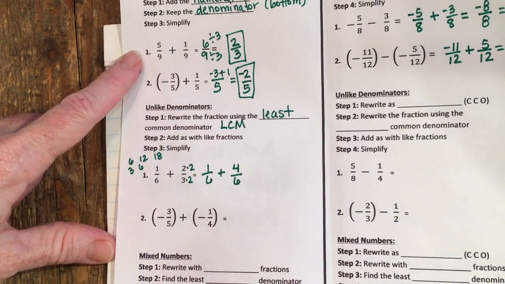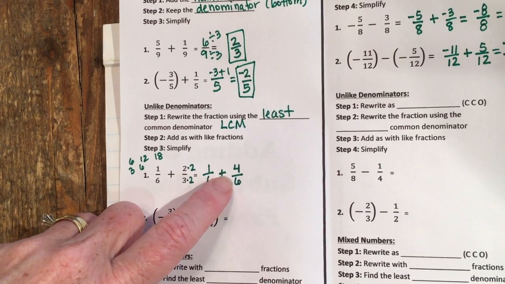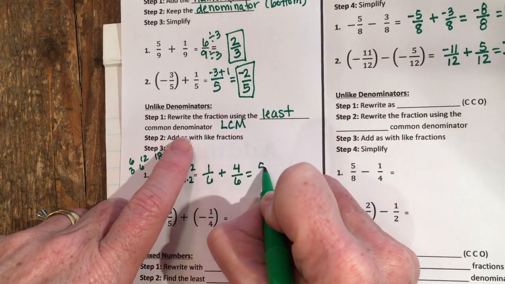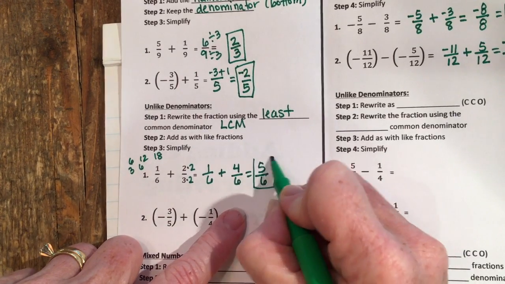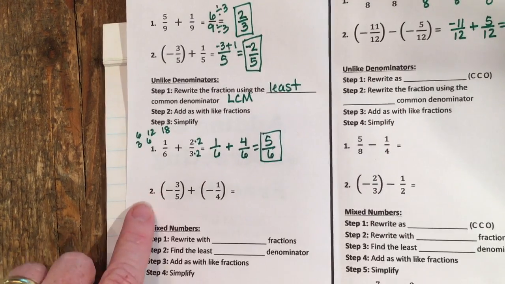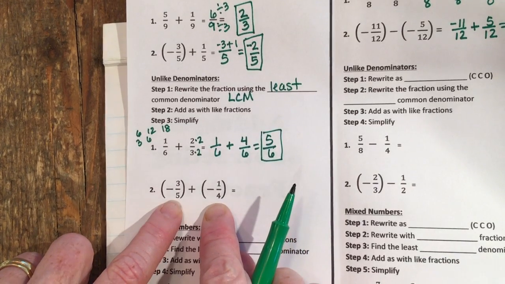And I'm back to what I did before. Add the top numbers. 1 plus 4 is 5. Keep the denominator 6. And then this will not be simplified. That's my answer.